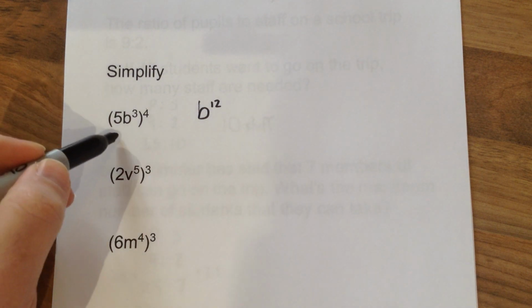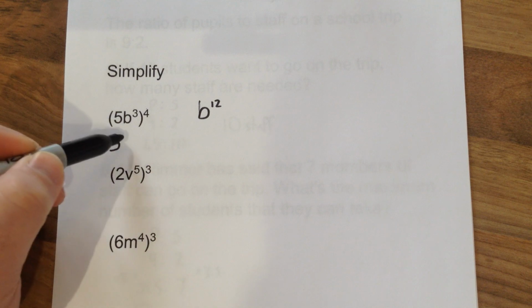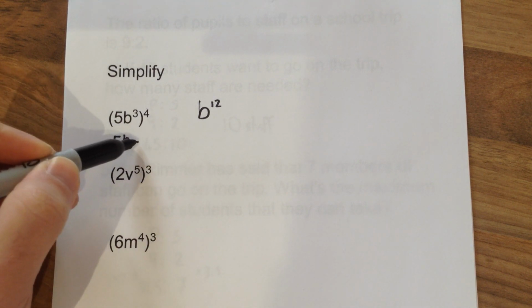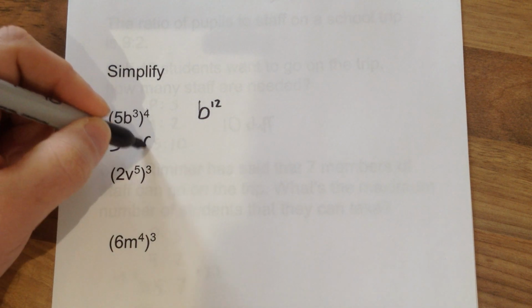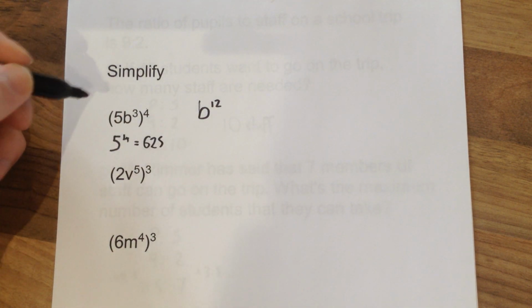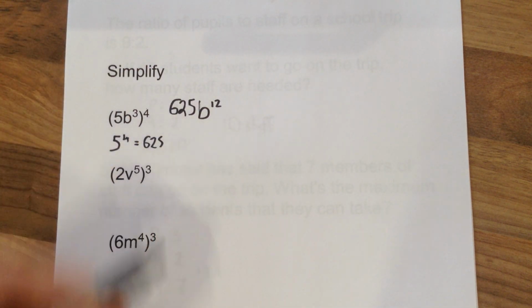In order to work out what number needs to go at the front, we actually need to do 5, the number that's in the bracket at the front, to the power of 4. You can either use your calculator, or you might know that 5 to the power 4 is 625. So it would give us that the answer is 625, b to the power 12.